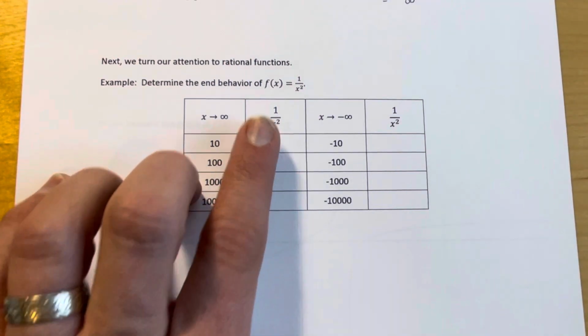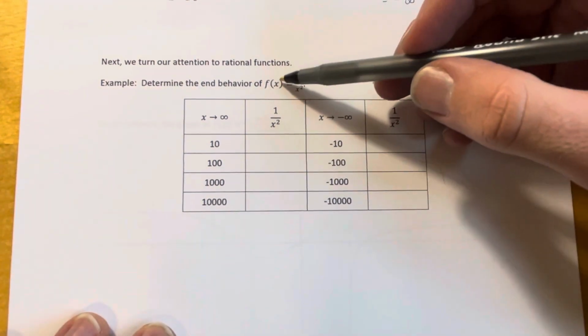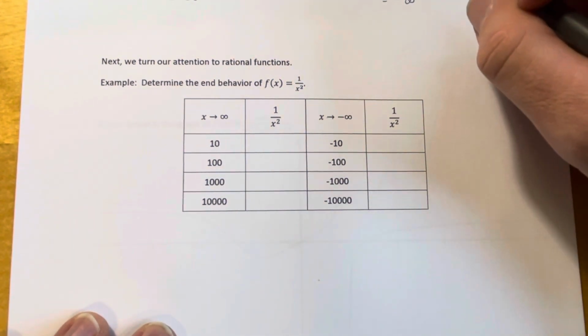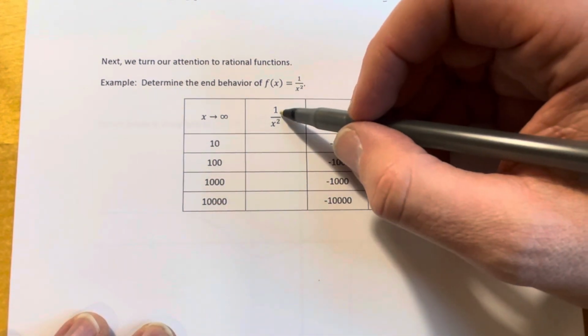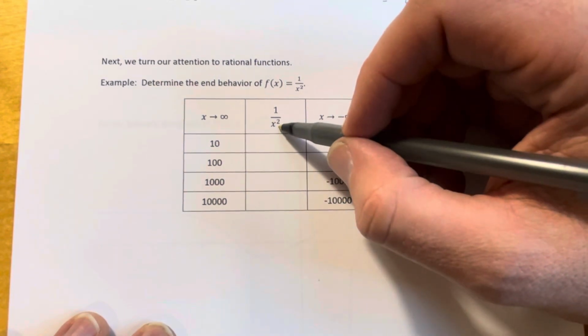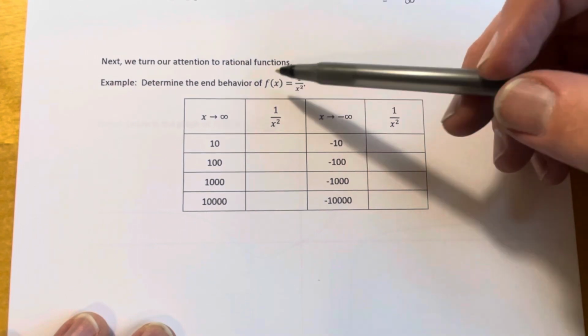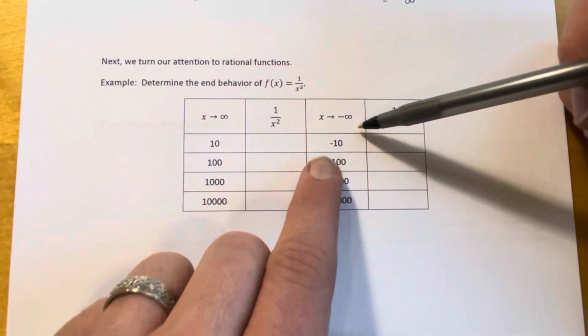Next, we're going to start looking at the end behavior of rational functions. Specifically, I want to focus on just the function f of x equals 1 over x squared. To analyze that end behavior, I want x to approach infinity and negative infinity.